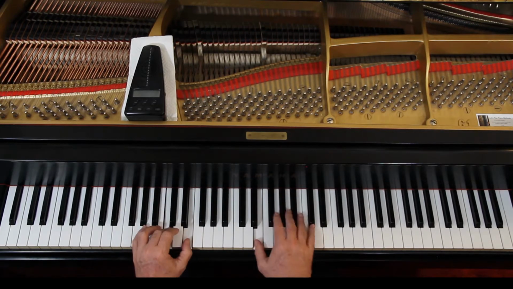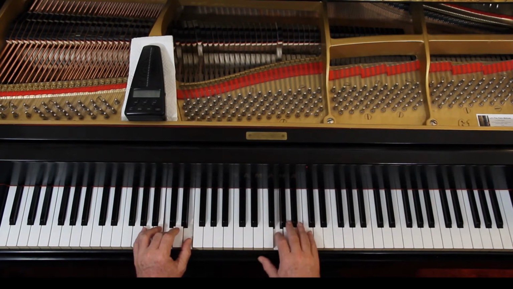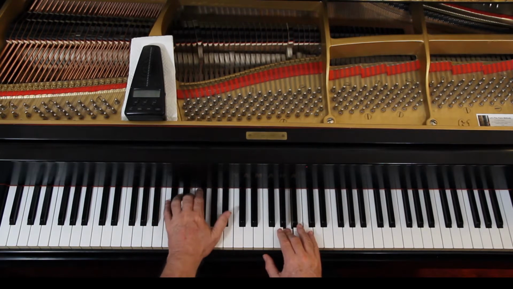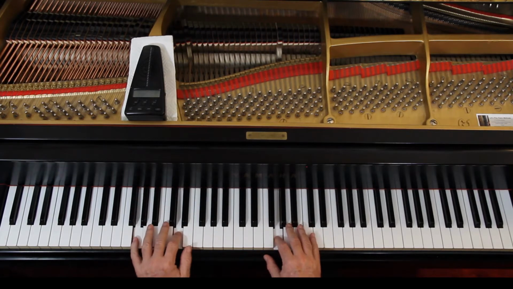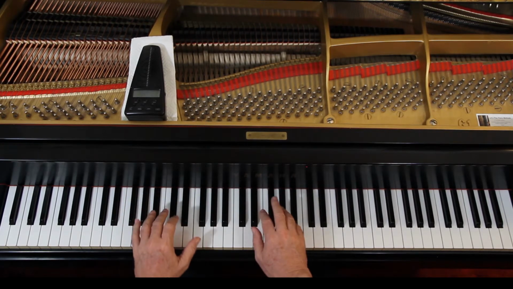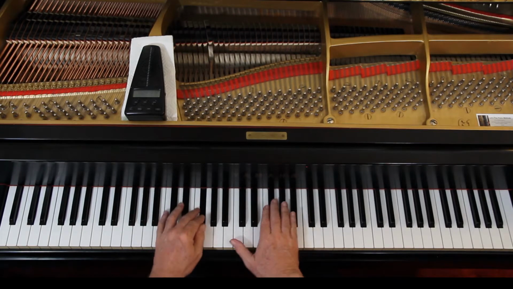Rest. So 1 and 2 and 1 and 2 and 3 and. I don't know if you're getting this rhythm or not. Rest. 1 and 2 and 3 and 4 and 1 and.